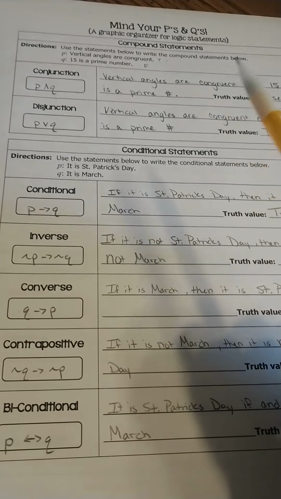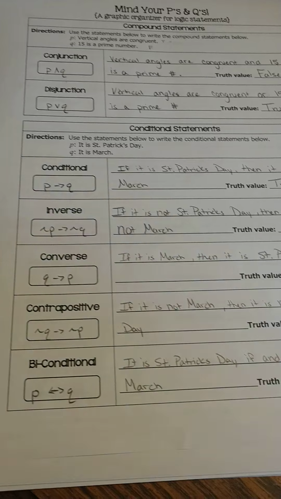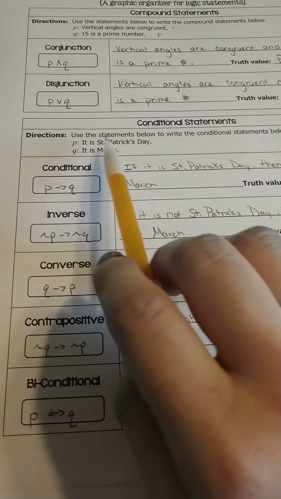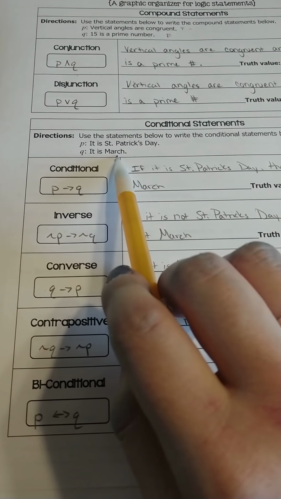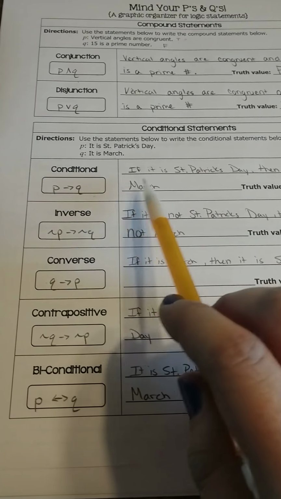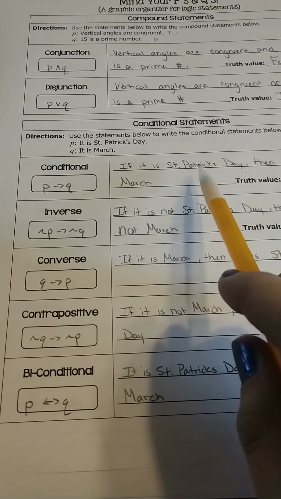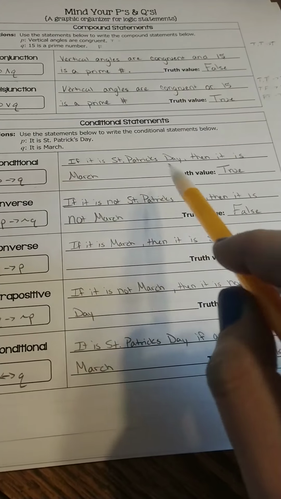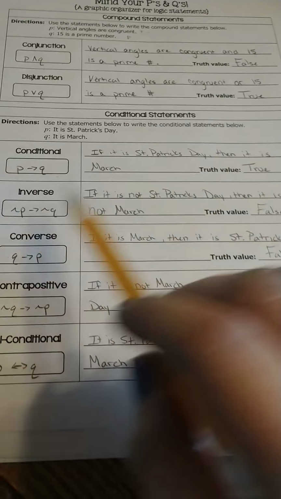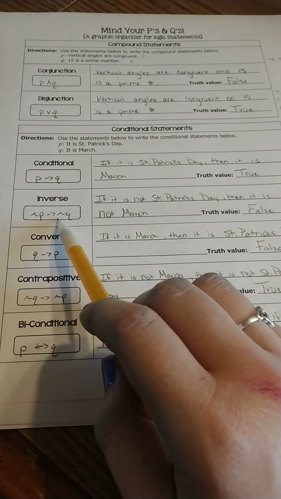Then we move on to conditionals and our related statements. So we're using these statements. It is St. Patrick's Day and it is March. Conditional is if P then Q. So if it is St. Patrick's Day, then it is March. Well, if it's St. Patrick's Day, it's March. I mean, you can't get around that. That one's true.